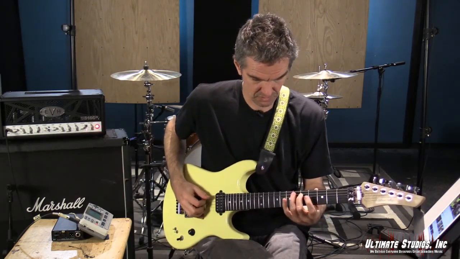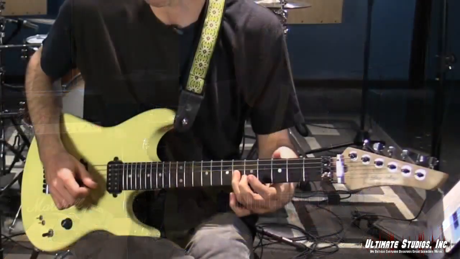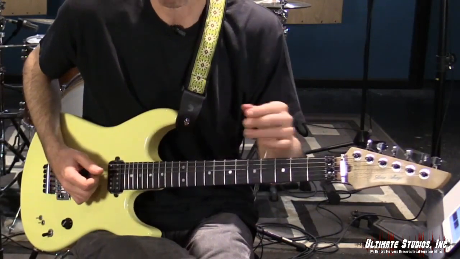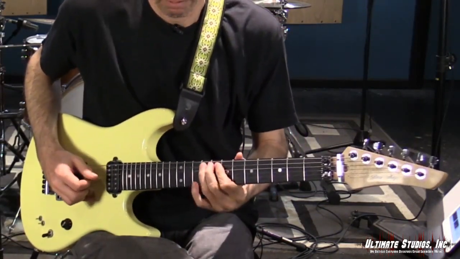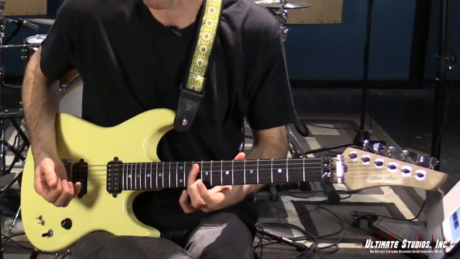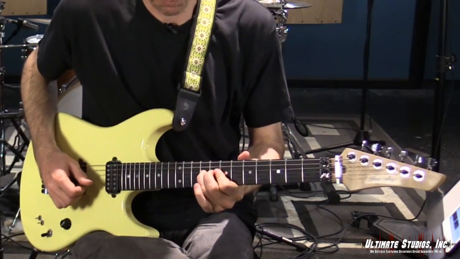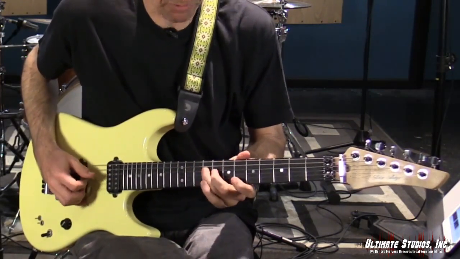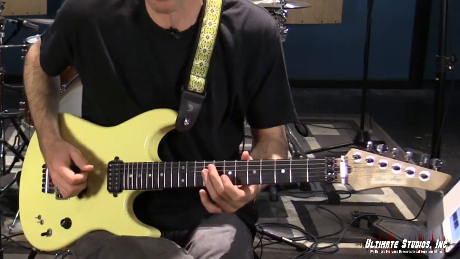So you got D, E, F sharp, G, A, B, C sharp, and D. Now let's start out from E. You got E, F sharp, G minor third, A fourth, B the fifth, and now here comes the money note, the C sharp. So the C sharp is the money note in E Dorian.